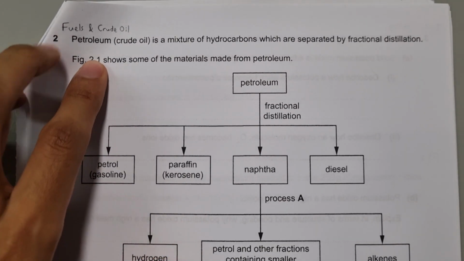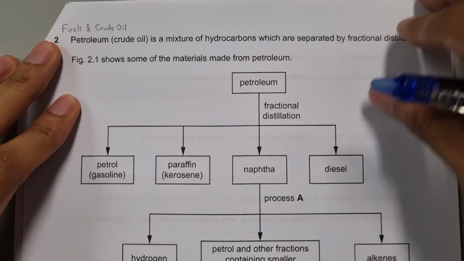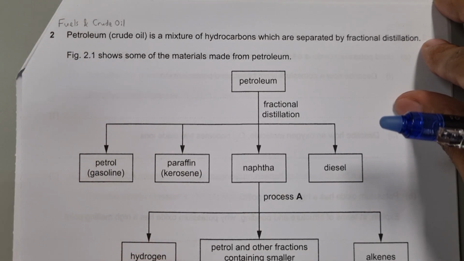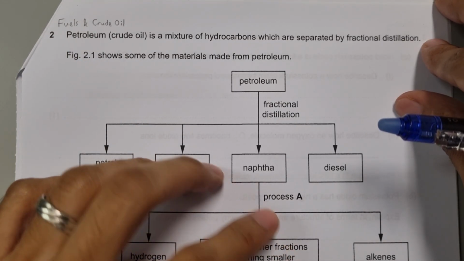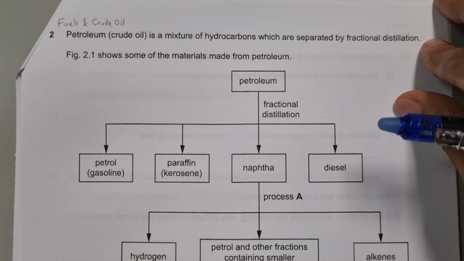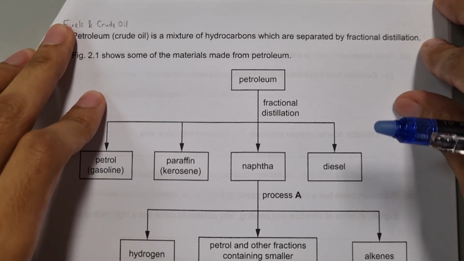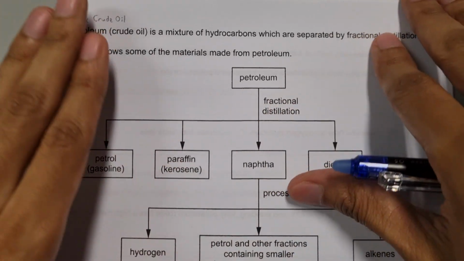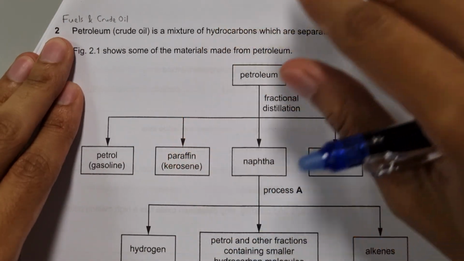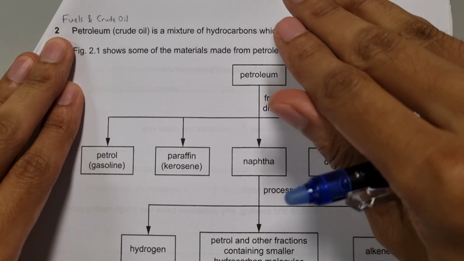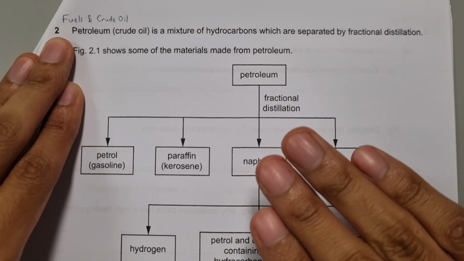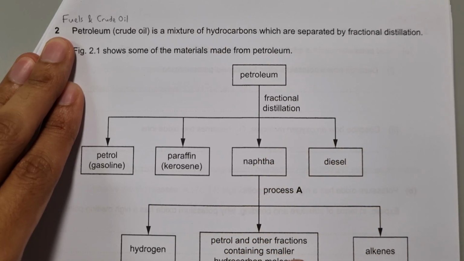It's under the fuels and crude oil topic. However, for the 2024 syllabus, this topic is not so heavy because you don't need to memorize each fraction and what the uses are. You just need to know that petroleum is separated by fractional distillation, and the lighter fractions with lower boiling points will be at the top, while the heavier fractions with higher boiling points will be at the bottom.